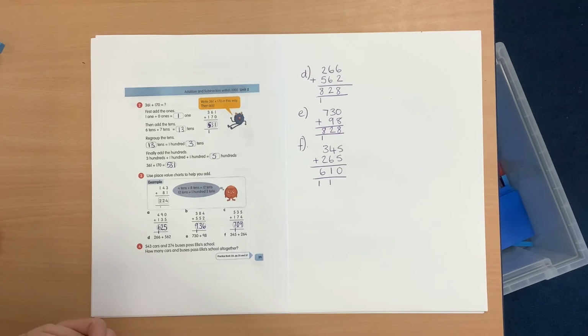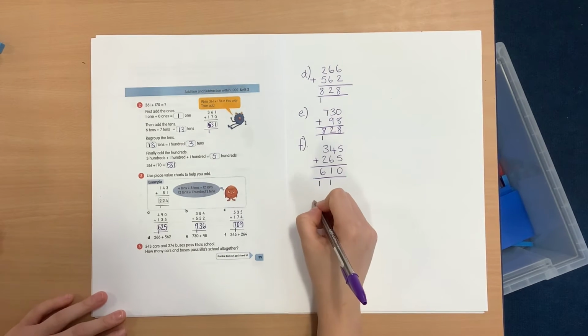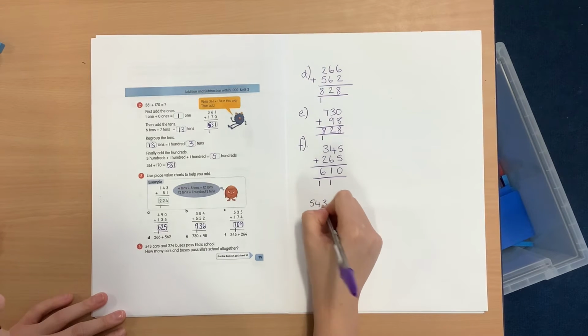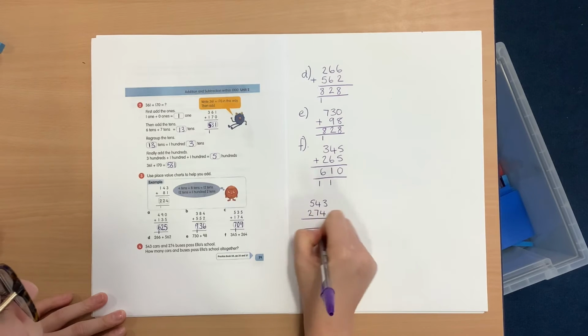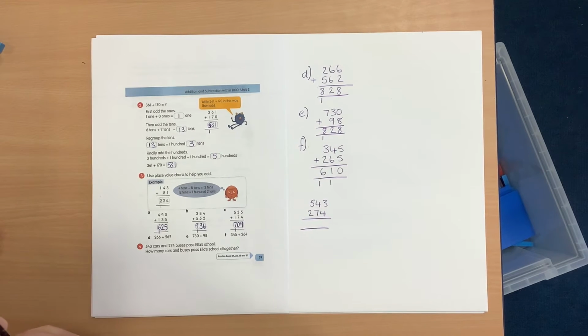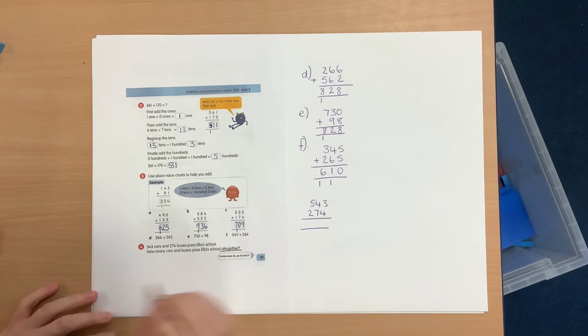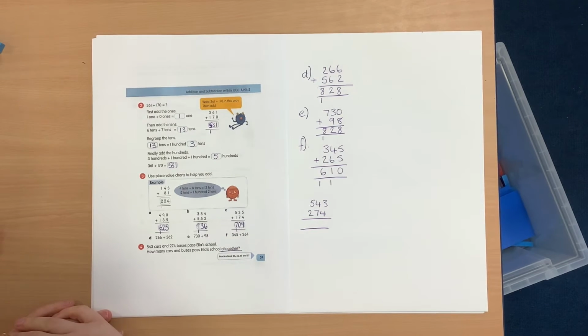Right, if you'd now like to read question 4 and have a go at that. So the question is, 543 cars and 274 buses pass Ella's school. How many cars and buses pass Ella's school all together? Okay, so pause the camera and have a go at that.